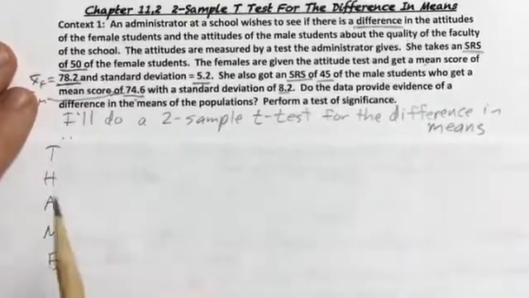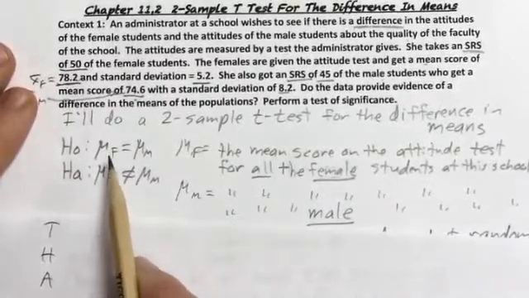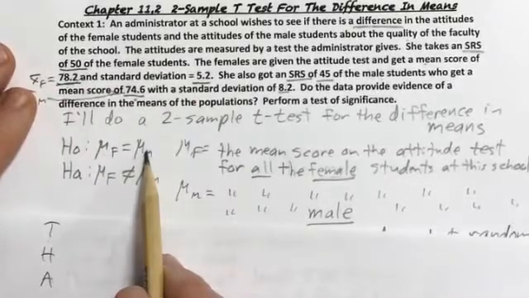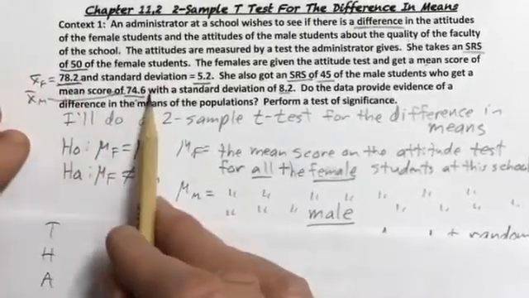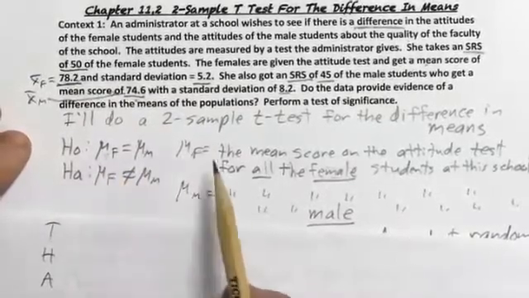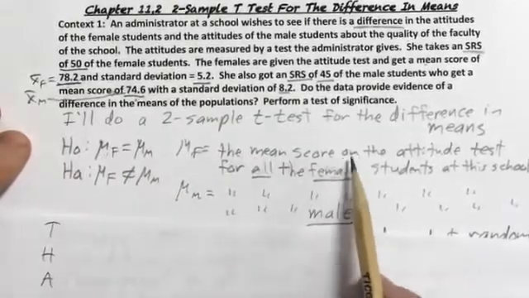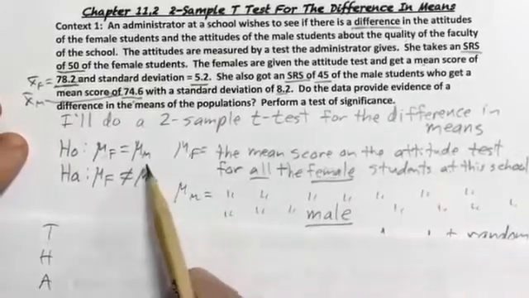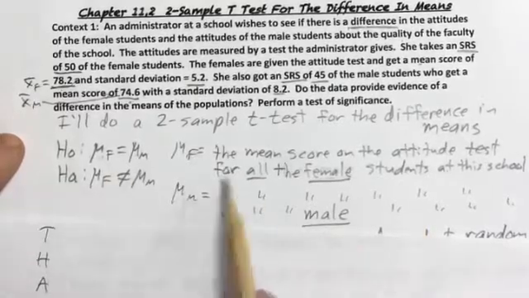And then your hypotheses. Now your null hypothesis in this section is always going to be that the 2 population means, the 2 mu's, are the same. Never put the x bars in your hypotheses. It's always the mu's. We already know the x bars are different, so there's no point in hypothesizing about them. But it's the mu's that we want to see. And you define what your mu's are. Mu sub F is the mean score on the attitude test for all the female students at the school, and mu sub M is the mean score for all the males at the school. So that is the way this should look.